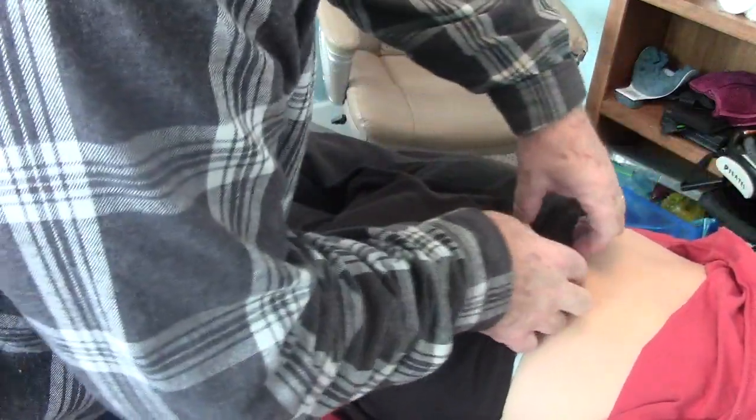All right, so then what I do is I isolate the posterior ilium. Okay, there's the top of the ilium. And if we wiggle around, the PSIS is right there. So I'm going to capture part of the ilium above the PSIS and part of it below. I'm trying to compress it, and there's the slightest amount of movement, and then it becomes blocked.